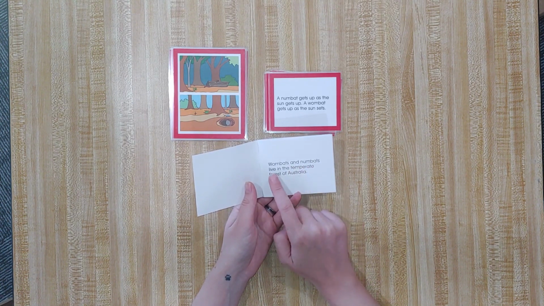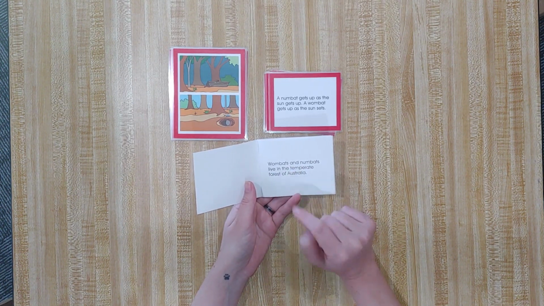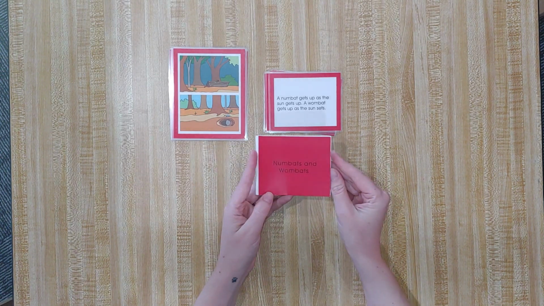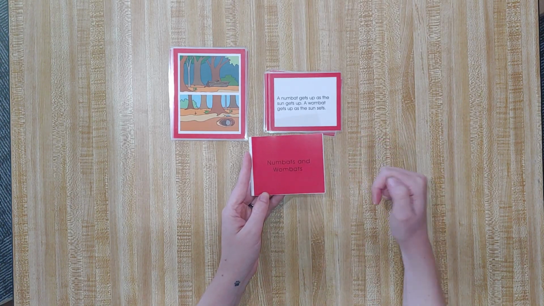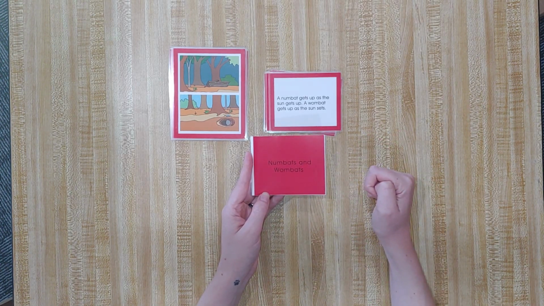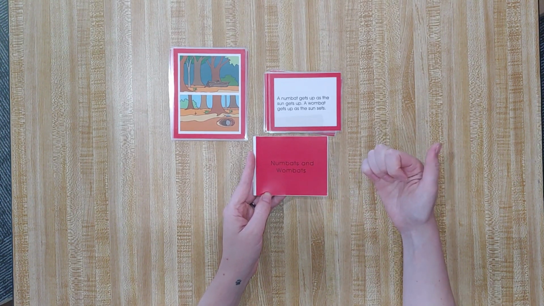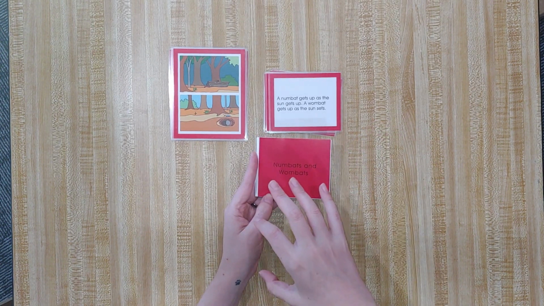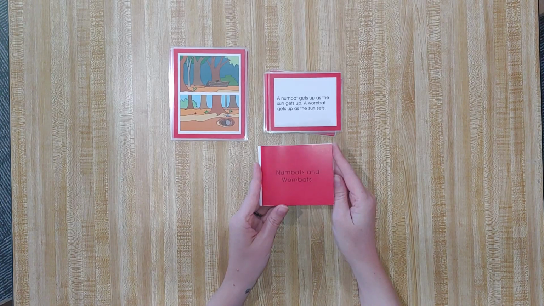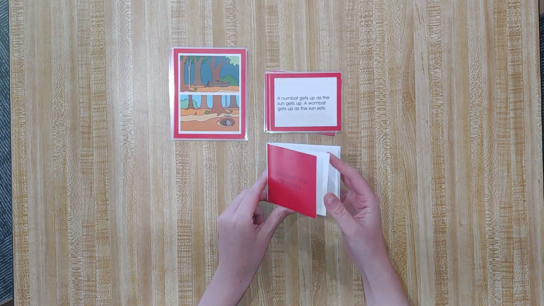Wombats and numbats live in the temperate forests of Australia. The way these work is there is a red section for Australia and an orange for Australia and so on, but then there's another red one for North America and another red one for South America and so on through all the continents, even Antarctica. So you can study different creatures that live in different continents depending on what box you have. This one goes for Australia. We're going to keep reading.